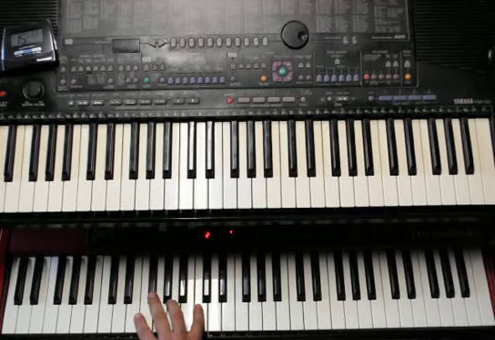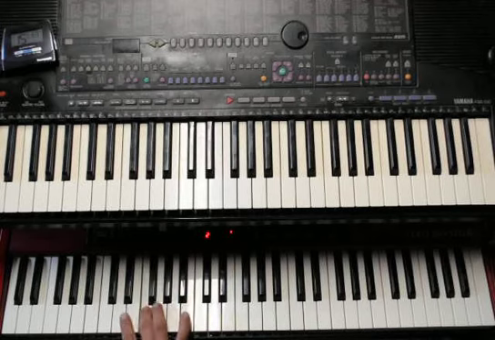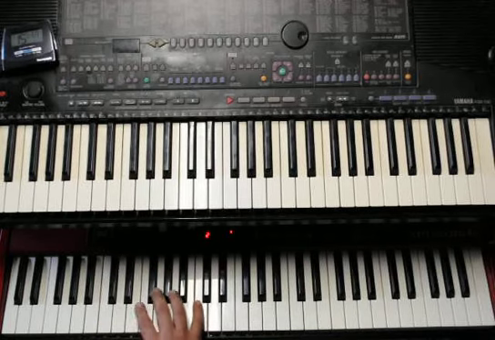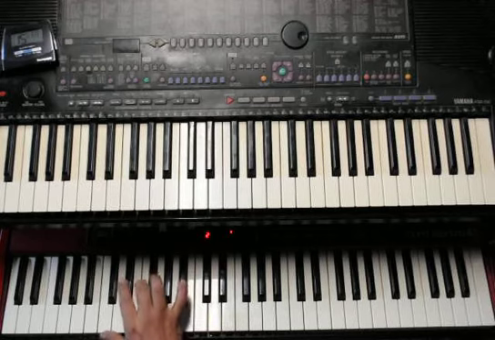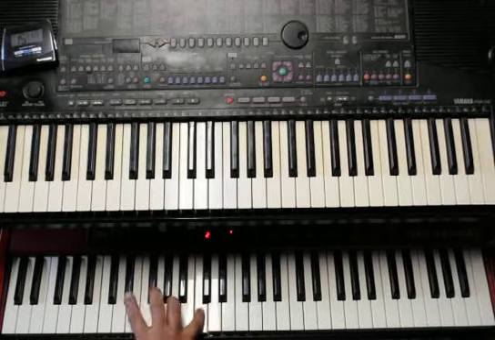You're going to slide down from the G flat to a G, and then hit the C. Then you're sliding from the same G flat down to F, and going to E flat, C, B flat, and back to C. And that's it.